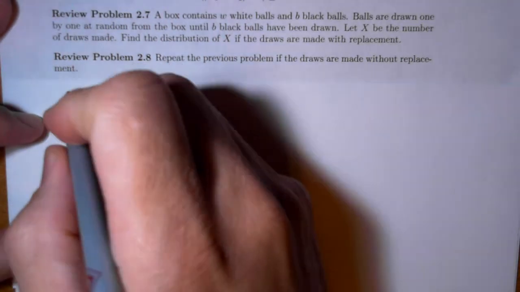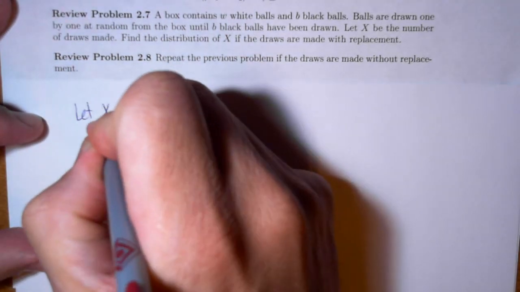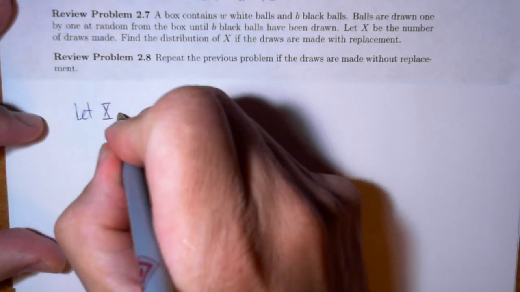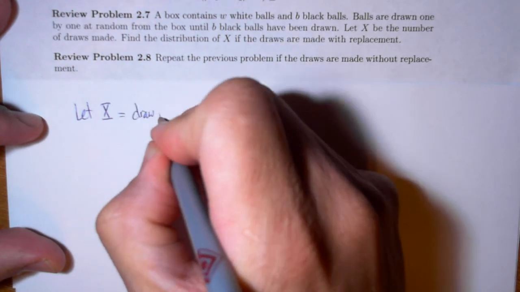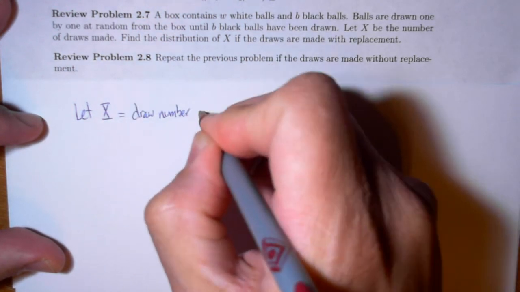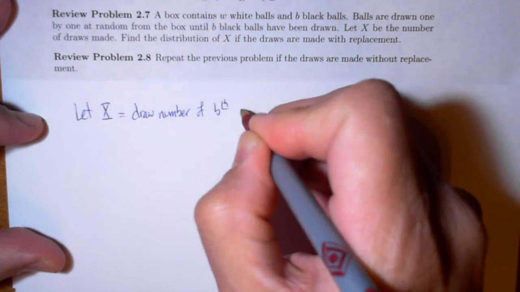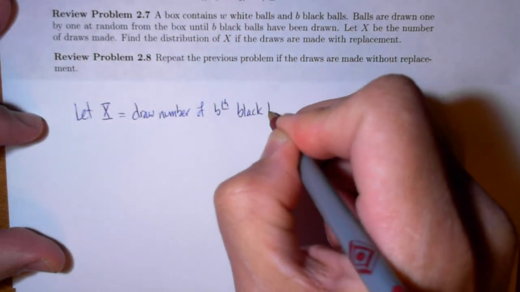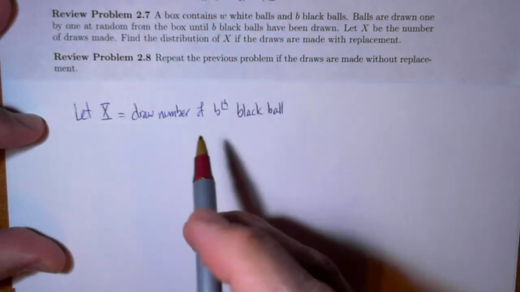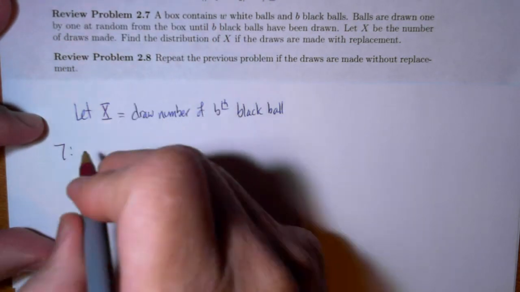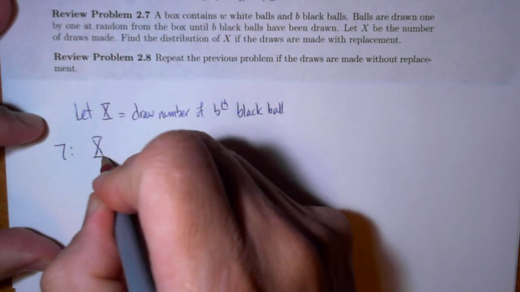So for problem number 7, let me write out the definition of the random variable first. Let X be the draw number of the Bth black ball. For problem number 7, X is going to have one of our standard distributions.